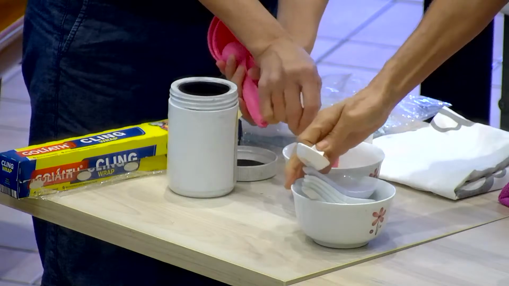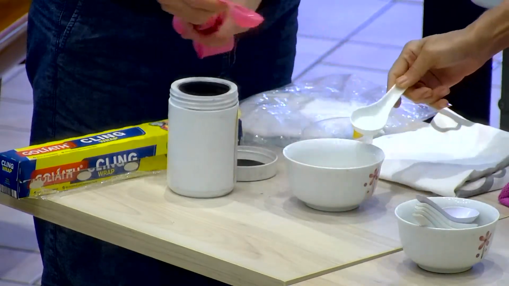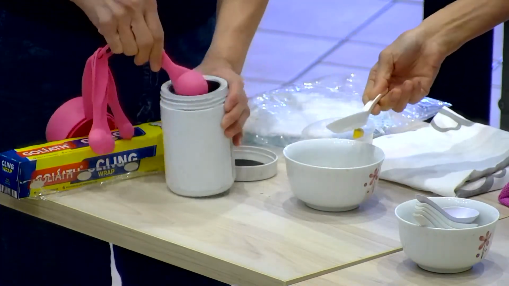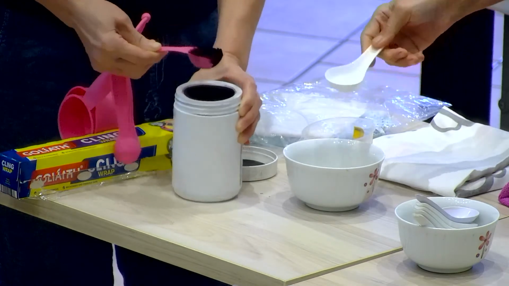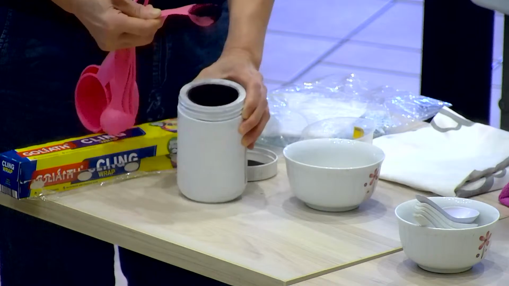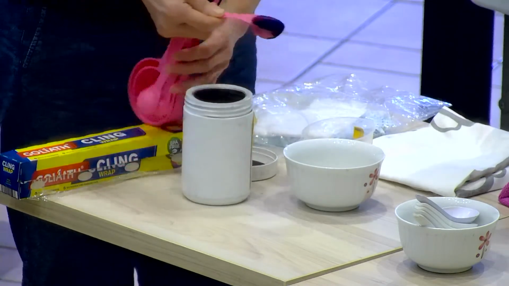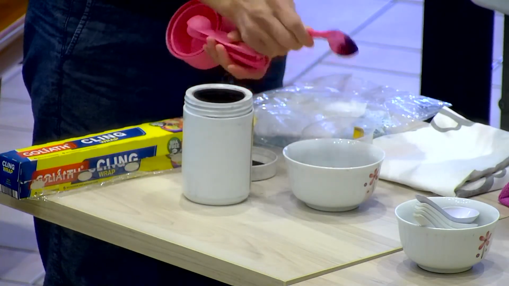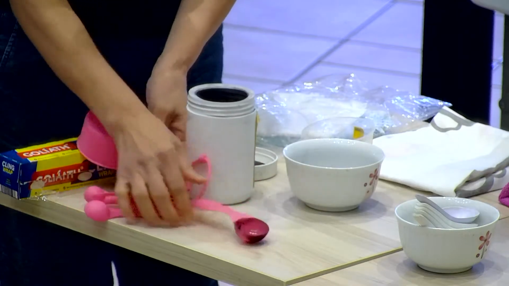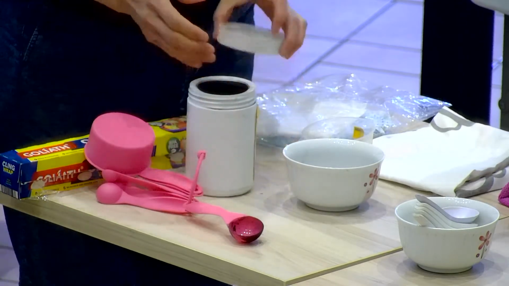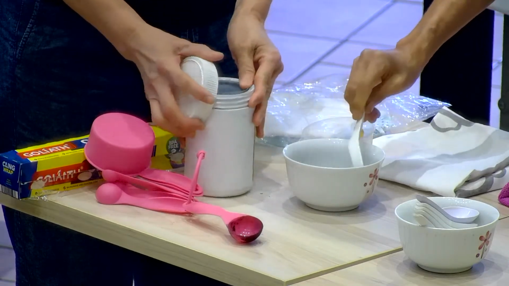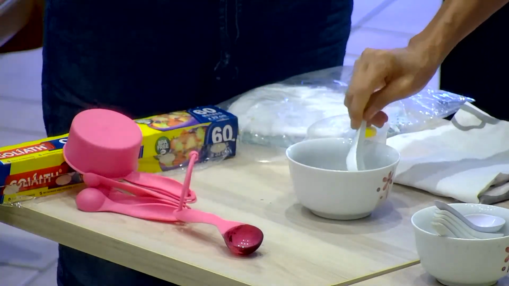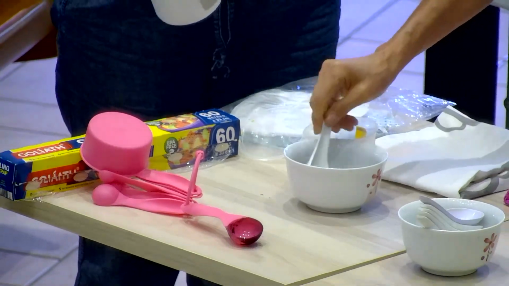Now you'll notice that the bowl we use preferably is not a metal bowl, okay? And we also don't use a metal spoon. We prefer to use porcelain spoons, or you can use plastic spoons or wooden spoons, okay? So now we have the flaxseed powder and the charcoal powder mixed together.